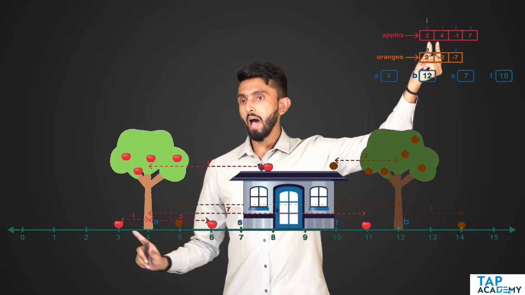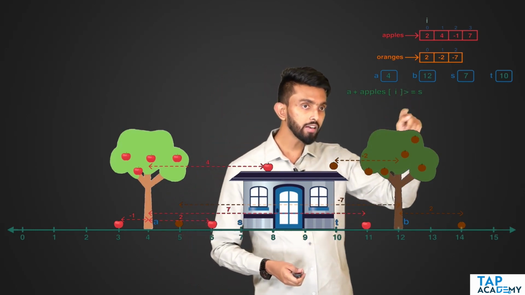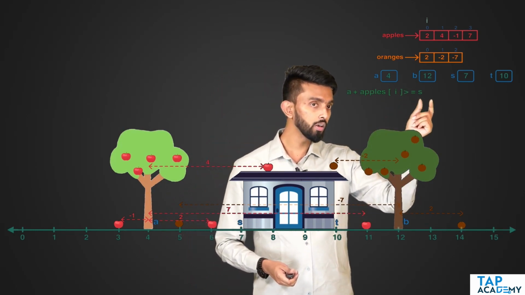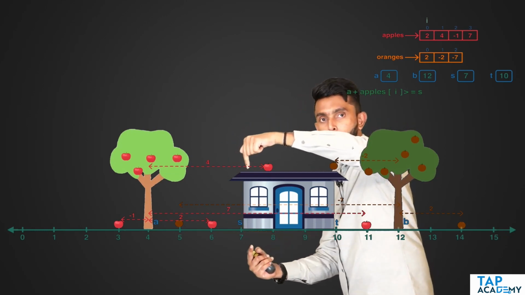So see, I'll loop. One I, can you see there? What I will do is, whatever is the value in apples of I, I am going to add that to A. Like this. See, A is nothing but the starting position. A plus apples of I. This will give me this distance. Now what I am going to do is check if that is greater than or equal to S. Greater than or equal to S means this direction. So I am setting the boundary value.